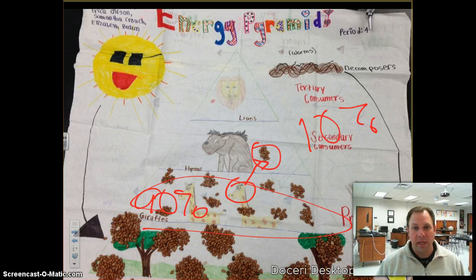And there's a law that we haven't talked about. It's called the law of conservation of energy, which means energy cannot be created nor destroyed. So the energy is not destroyed, but it gets lost. It goes into waste products. It goes into heat, which radiates into the environment. It just doesn't get moved up.